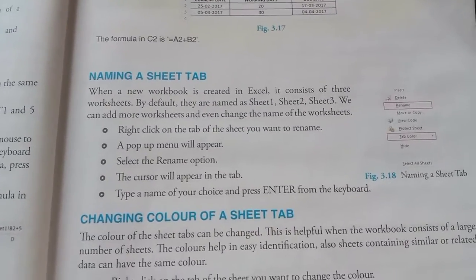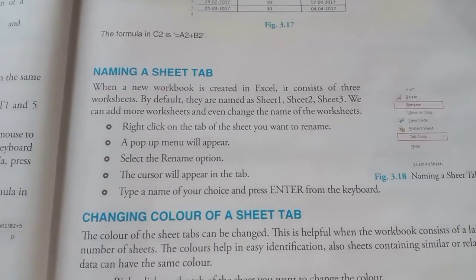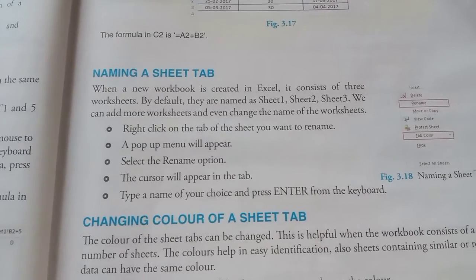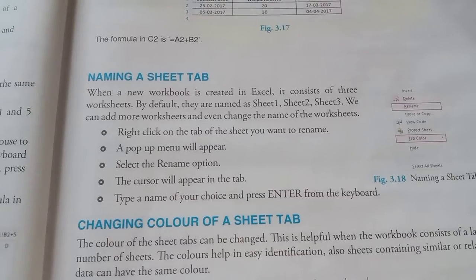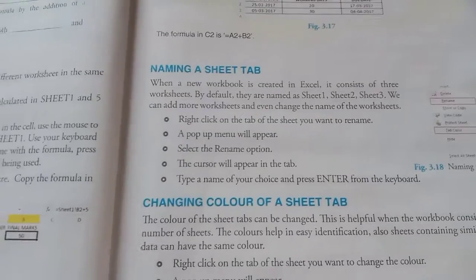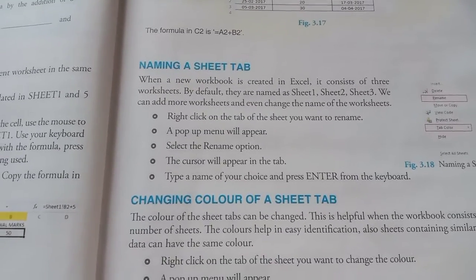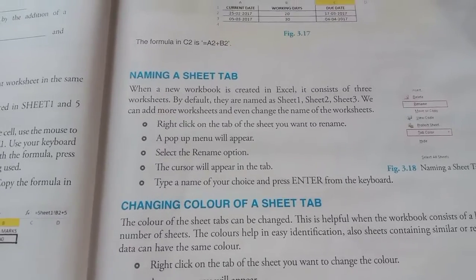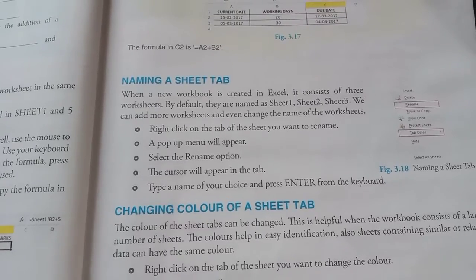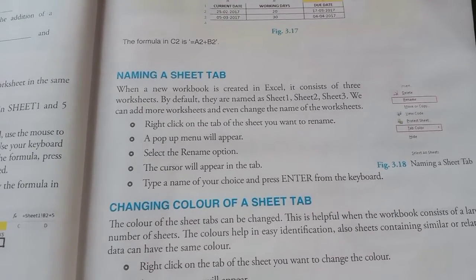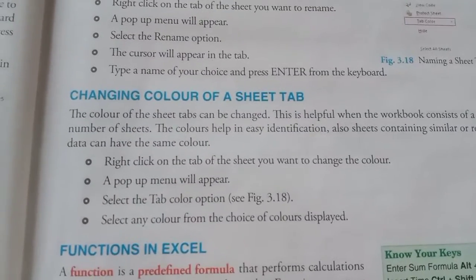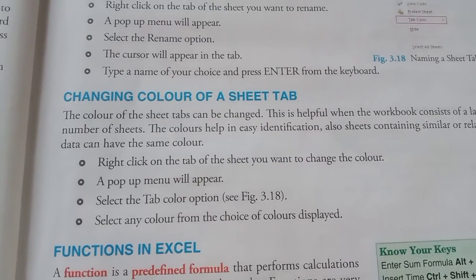We can add more worksheets. I already told you you can add more worksheets and even change the name of the worksheets. How you can change the name of the worksheets? Right click on the tab of the sheet you want to rename. The pop-up menu will appear. Select the rename option. The cursor will appear in the tab. Type a name of your choice and press enter from the keyboard. Automatically it gets changed.